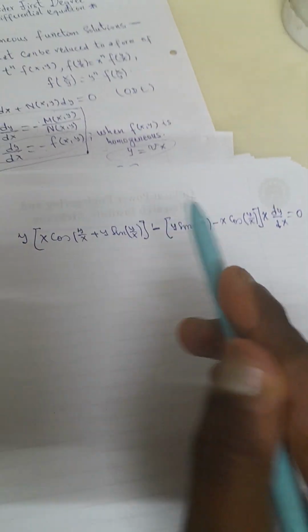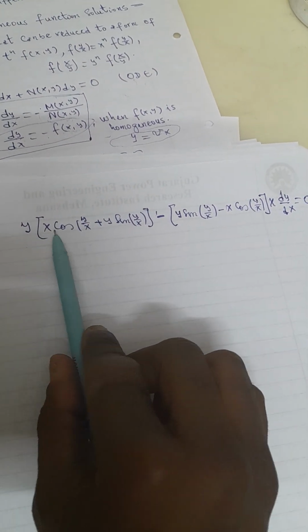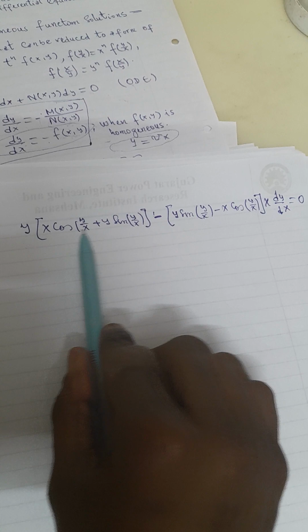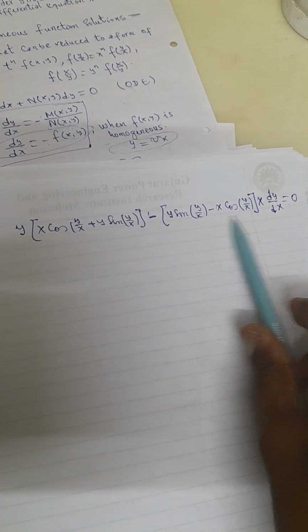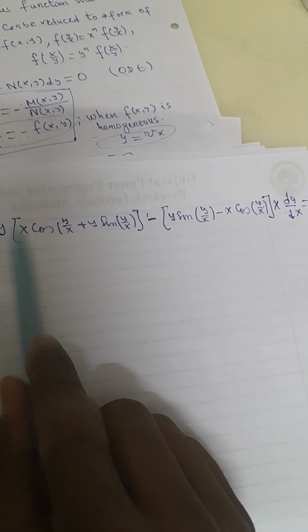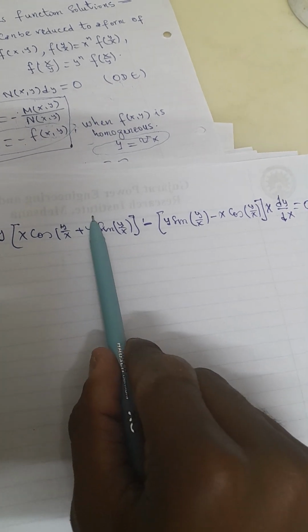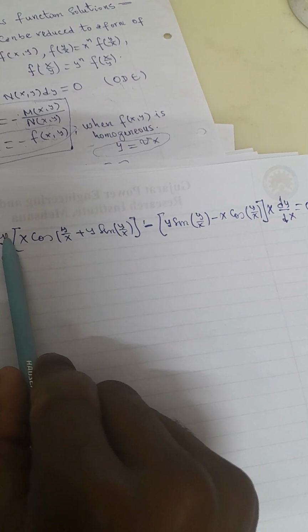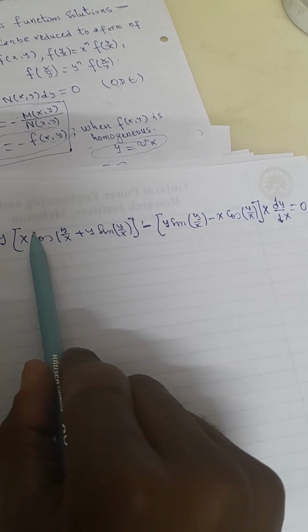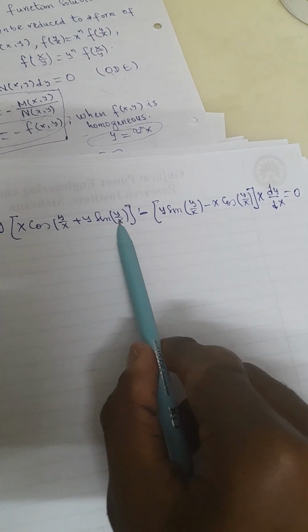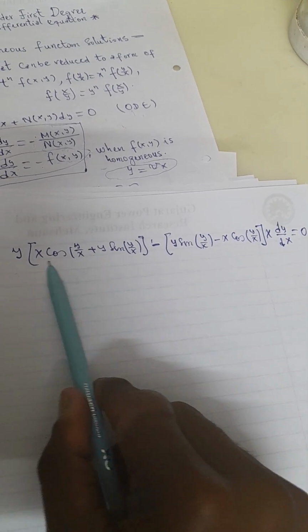How to solve this? Whenever the degree of this polynomial is equal to the degree of this polynomial here, we can say that this function is homogeneous. Let us check. This is 1, and when multiplied by this it will be 2. This is y x, with exponent 1 and exponent 1, so 1 plus 1, 2. And here y squared will be 2. So the degree of this polynomial will be 2.